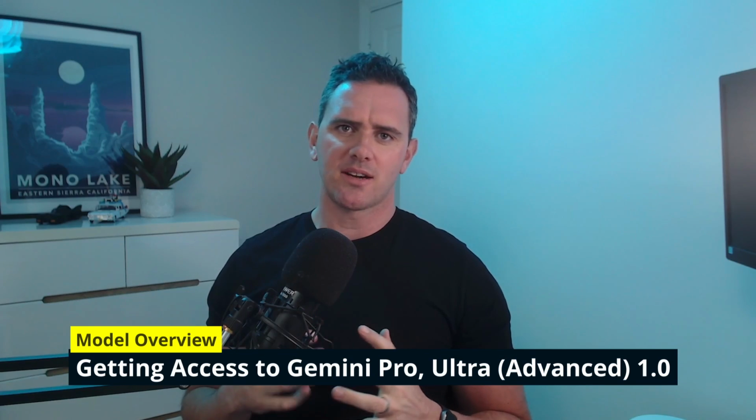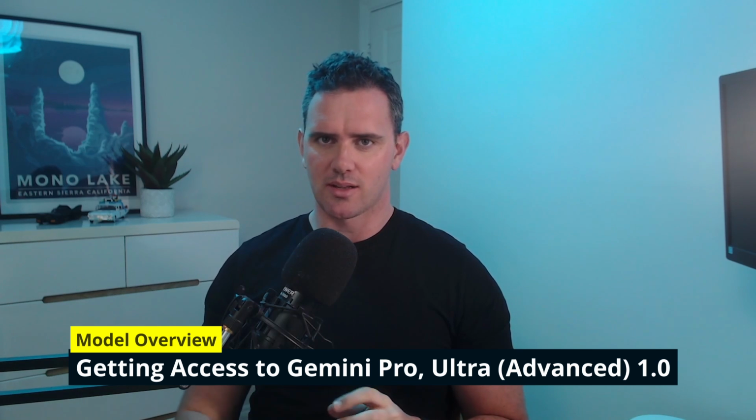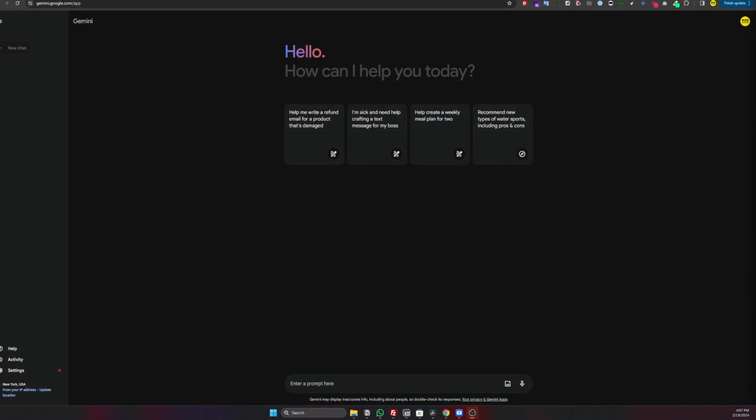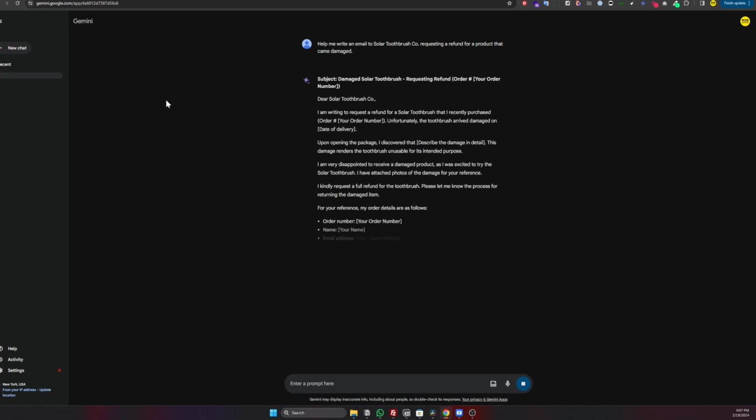So how do you start to get access to these new models? You can access the Gemini 1.0 Pro version for free at this address, gemini.google.com/app. And you can also use the API version via Vertex AI or the new Google AI Studio if you have access in your region. Gemini Ultra: you can also access Gemini Ultra or Gemini Advanced at the gemini.google.com address.